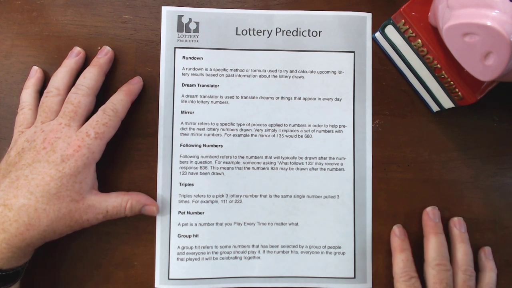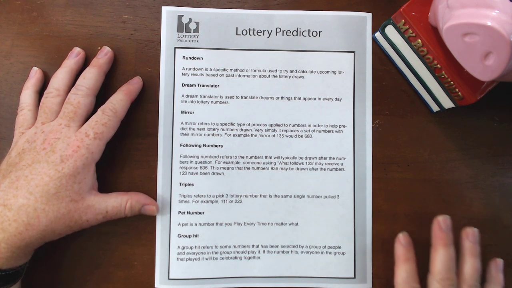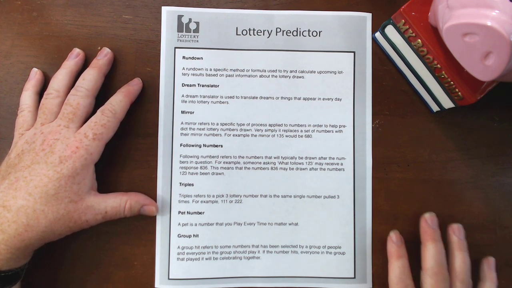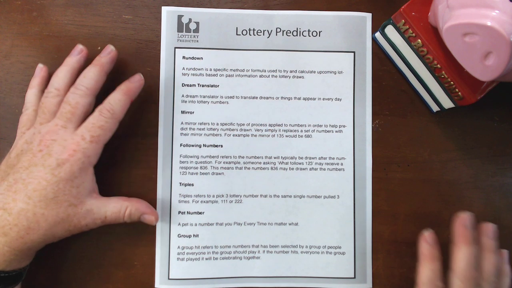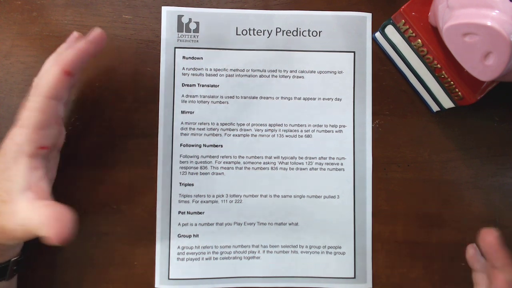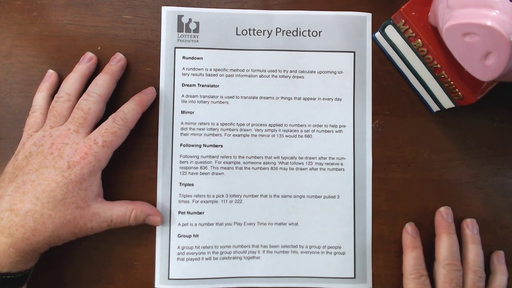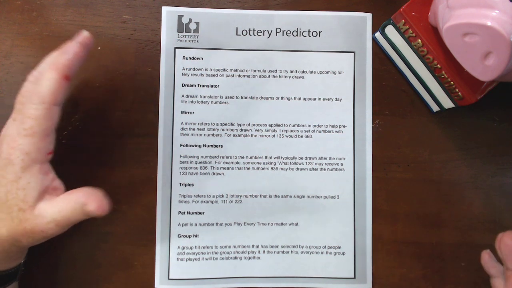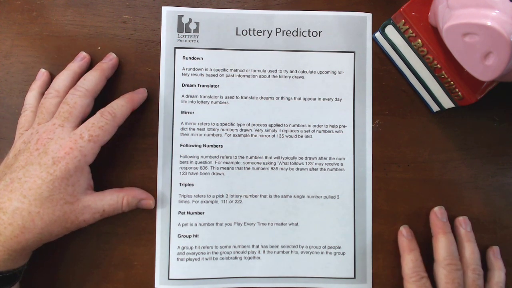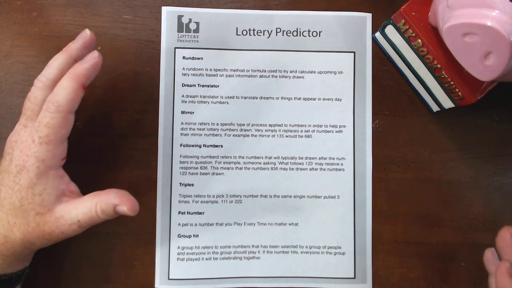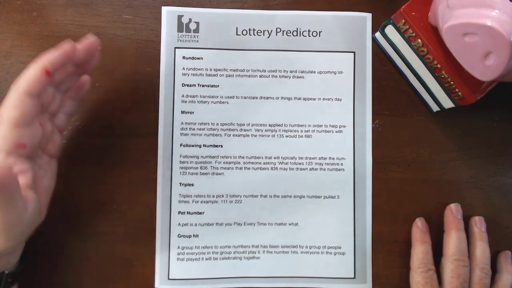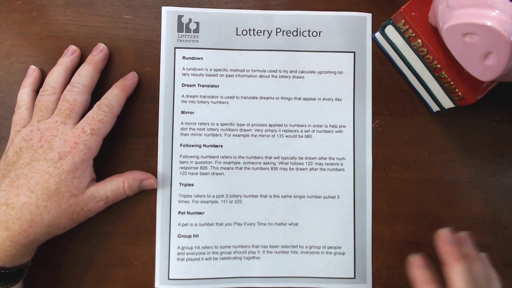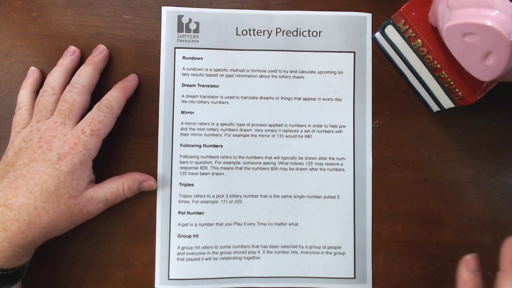Next up we have triples, and triples are very popular, primarily because in most states the triples, when they come out, actually pay a little bit more than regular box numbers, so they're very popular. And there's something aesthetically pleasing about seeing a triple come out in the lottery results. So it always creates a lot of conversation when triples are hitting. And a triple is basically when the same number comes out in the lottery results. For example, you might see 111 come out or a 222 come out, and that is what a triple is.